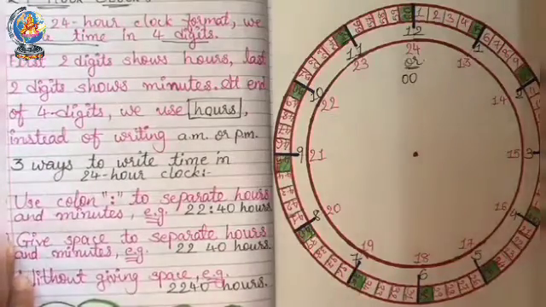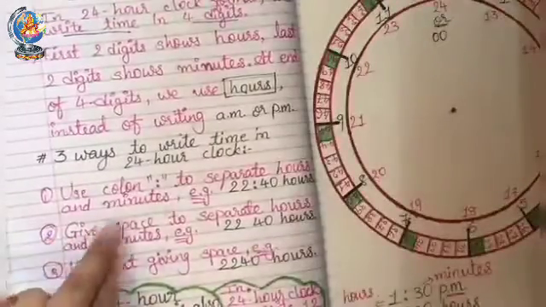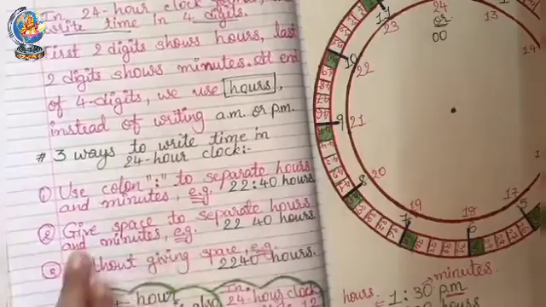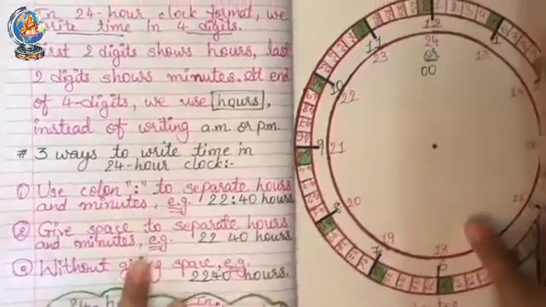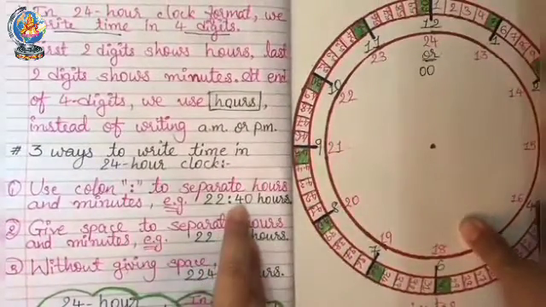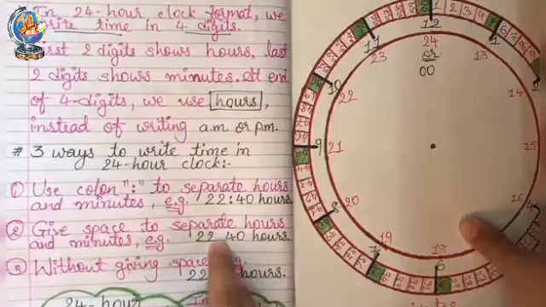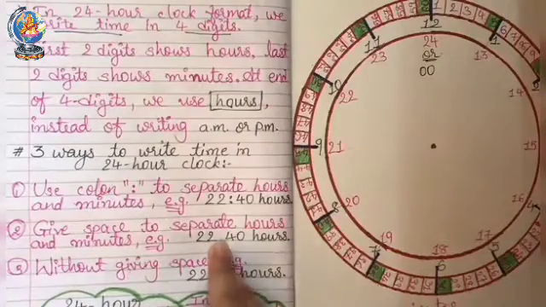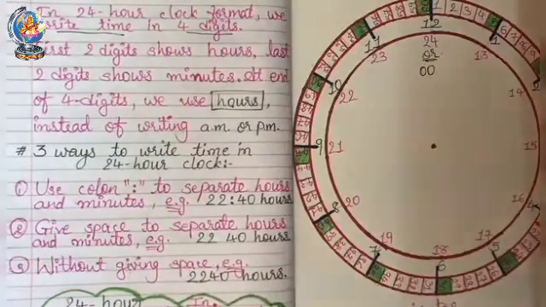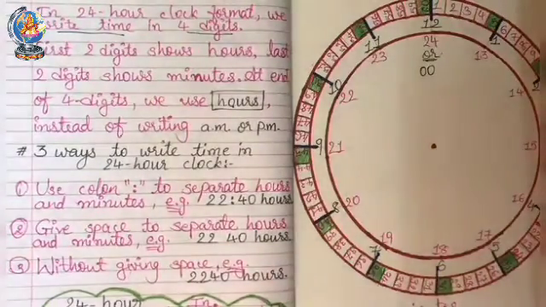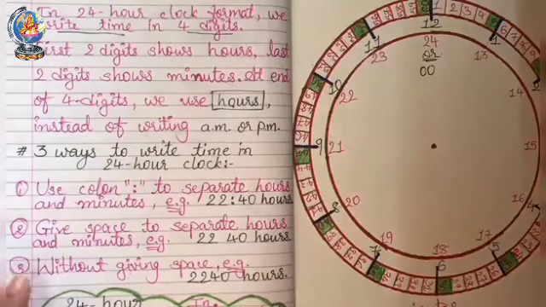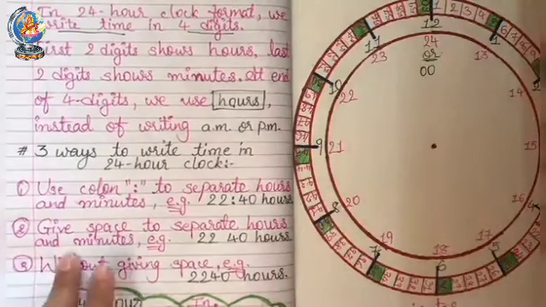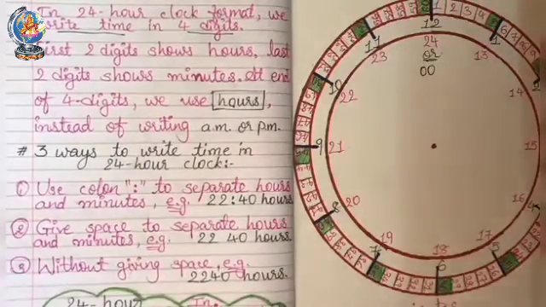Okay, second one: give a space to separate hours and minutes. As you have written a colon, now instead of the colon you just have to leave a space. As you can see in the video, I have left the space here. Third one: without giving space. You don't need to give the space either; in that format also you can write it.